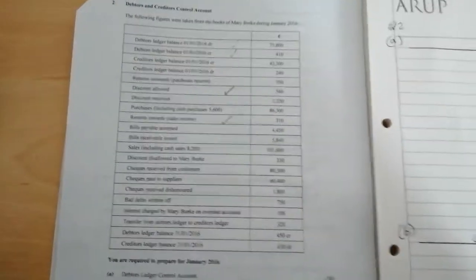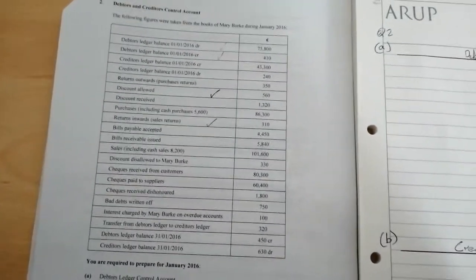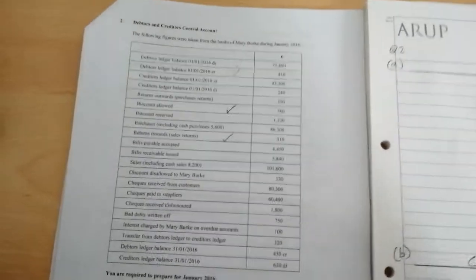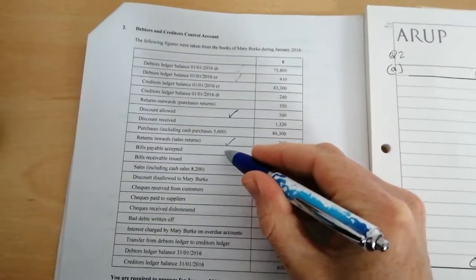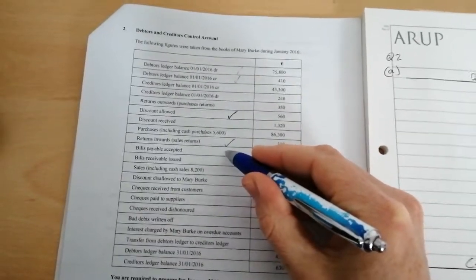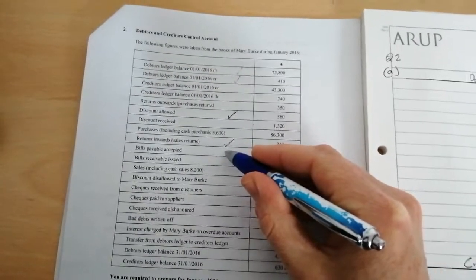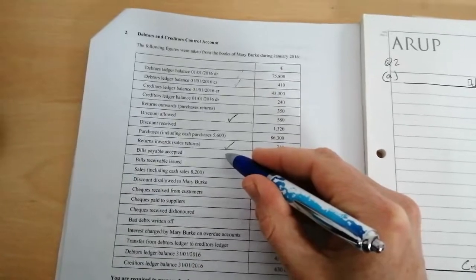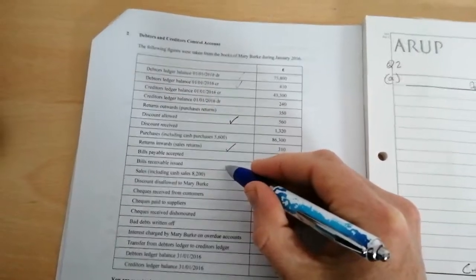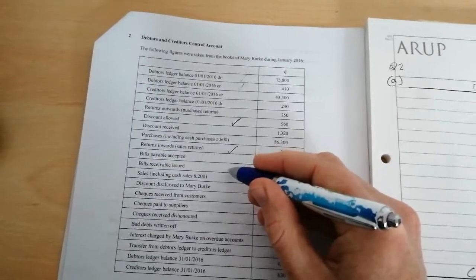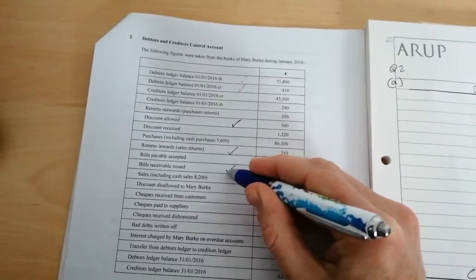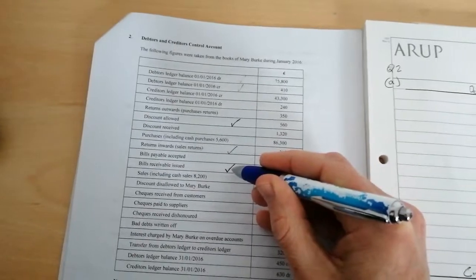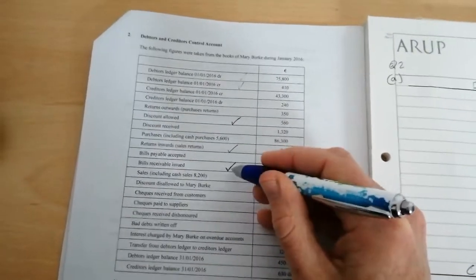Bills payable accepted and bills receivable issued. So these we might talk about more in the future, but bills payable is money that you need to pay out. So it has to do with purchases, it has to do with the creditor's control account. Bills receivable is money that's owed to you or you're going to be receiving. So that has to do with sales that you made and money that was owed to you. So that is in the debtor's control account.